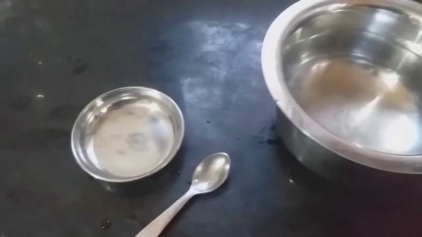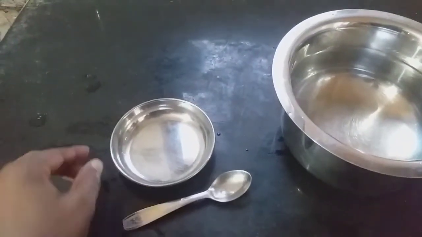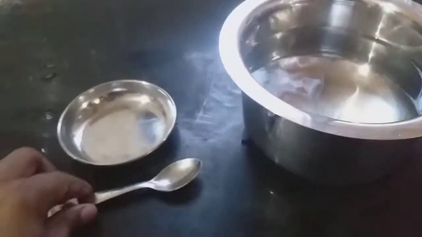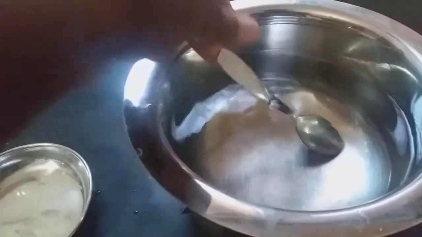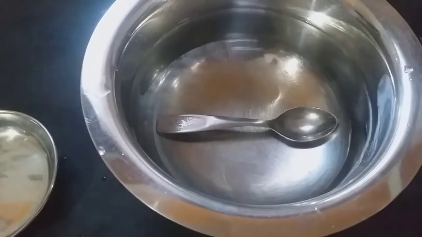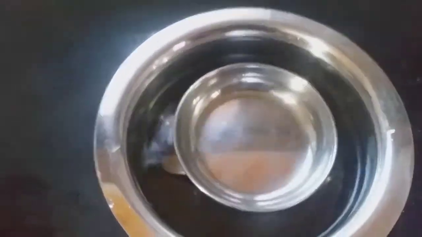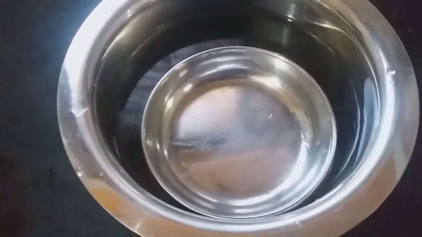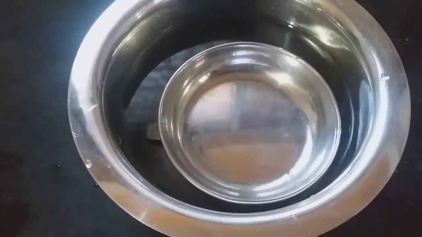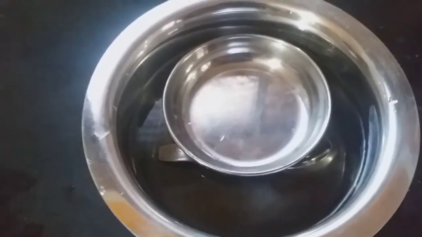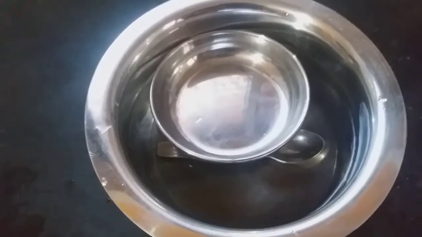Next, to prove that buoyancy depends on the area, I have taken a spoon, a plate and water. First, when we immerse the spoon, it sinks. Why? Because the spoon area is less. And when we leave the plate, it floats because the plate area is more. So whenever the area is more, the buoyancy will be more. We cannot say the spoon density is more and the plate density is less. It is not dependent on the density. It depends on the area.